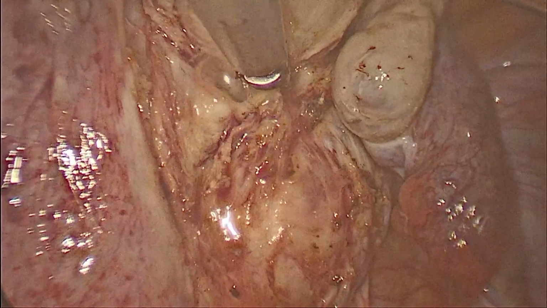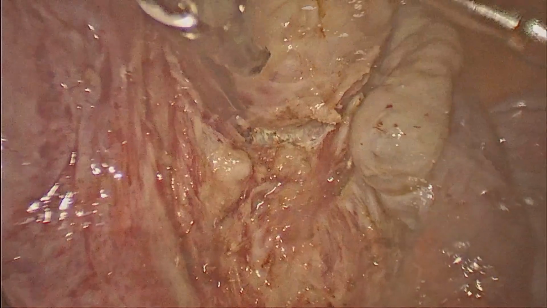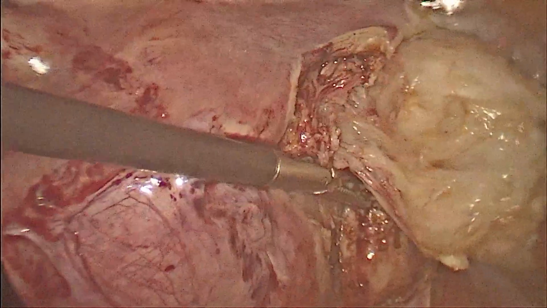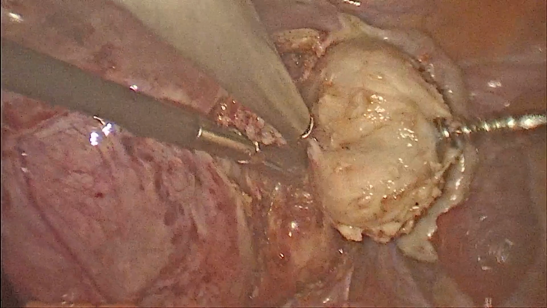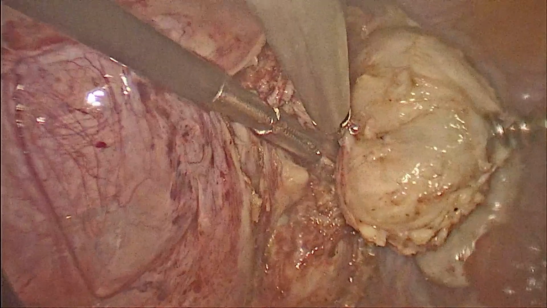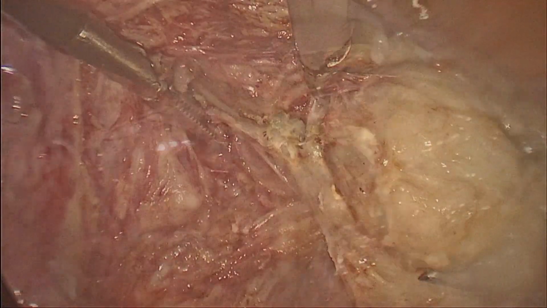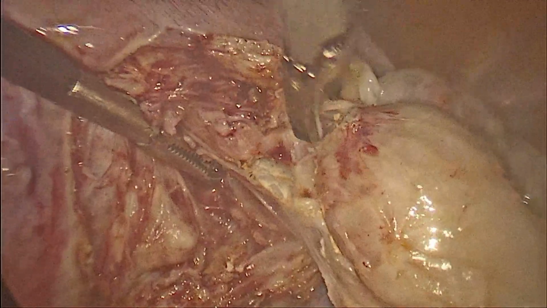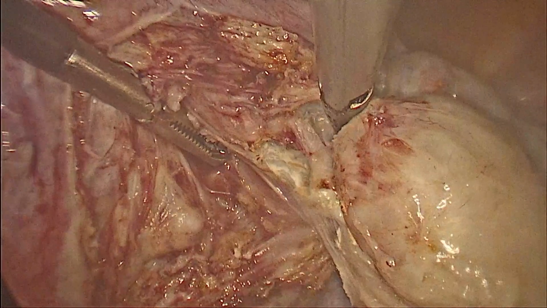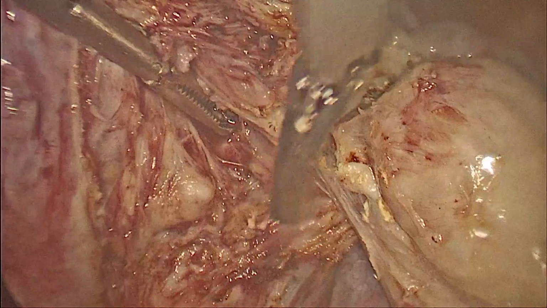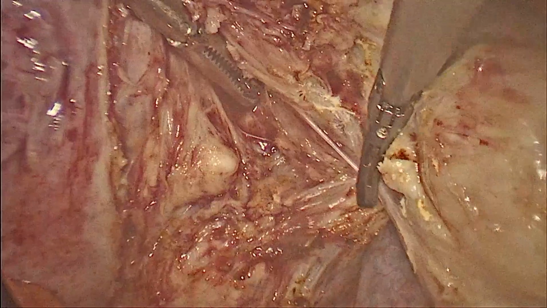Even though the fibroid is coming out easily, it should not be peeled off in a quick way, to prevent bleeding. It should be easily dissected out of its bed, and all the myometrial fibers adhered to the myoma are dissected out, and then enucleation of the fibroid is done.